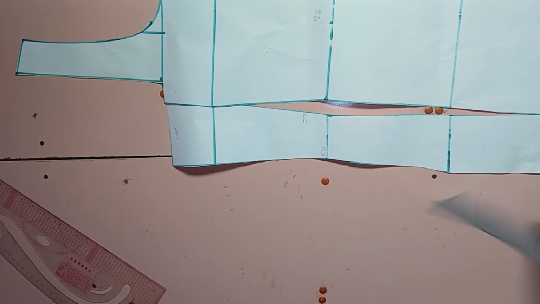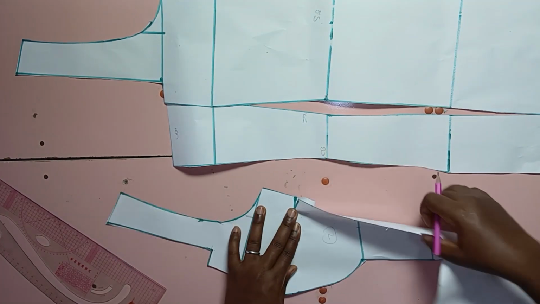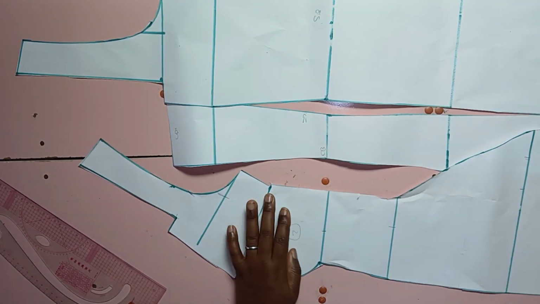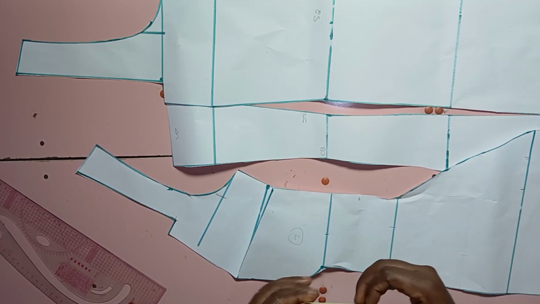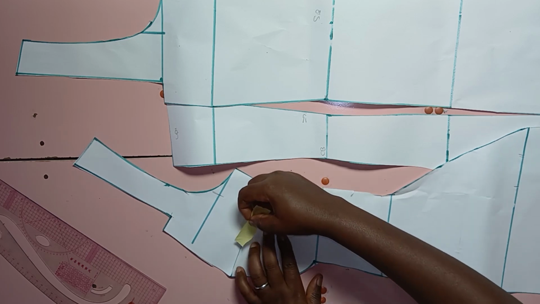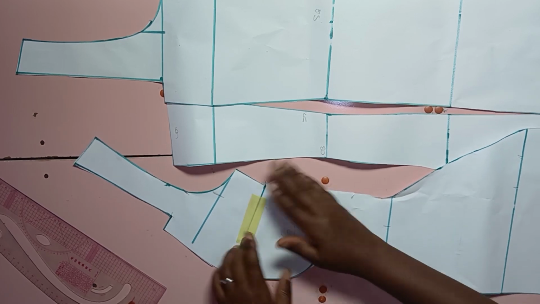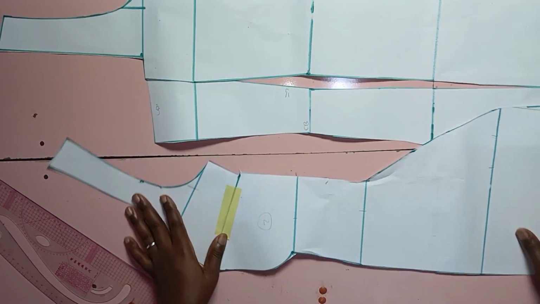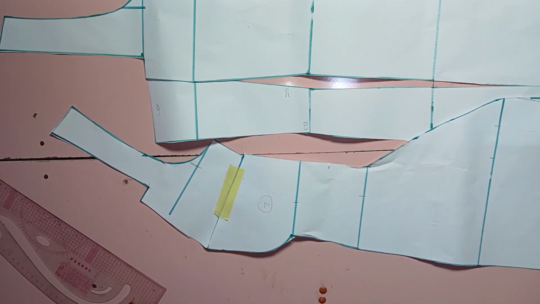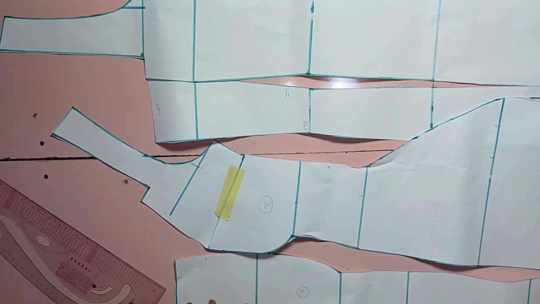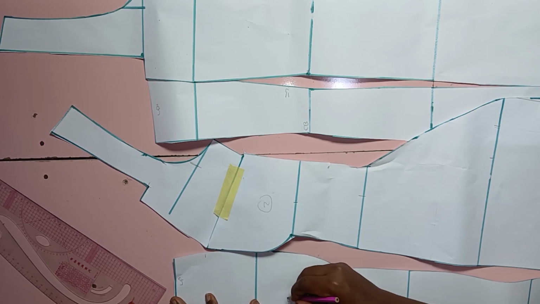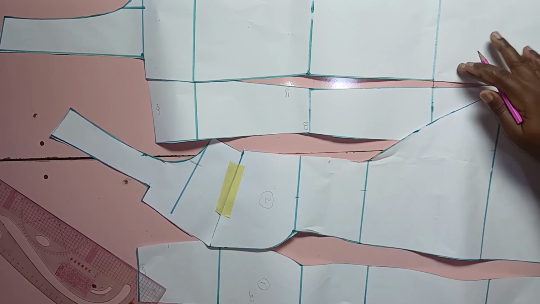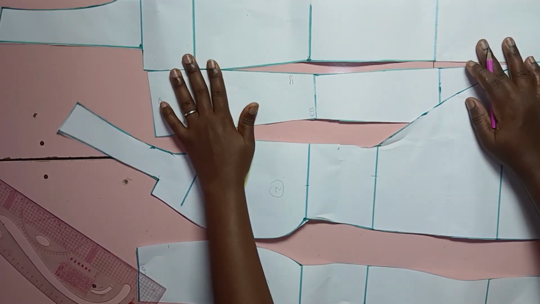So we can go in and bring in our front now. So this is also the front. So these are the 4 pieces we'll be working with to cut the dress.